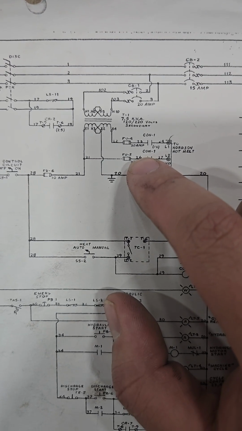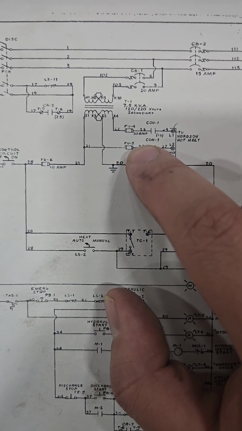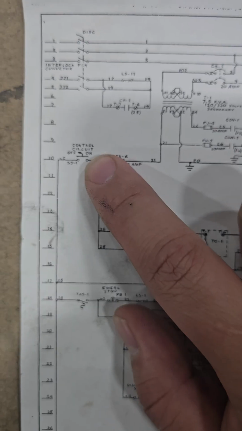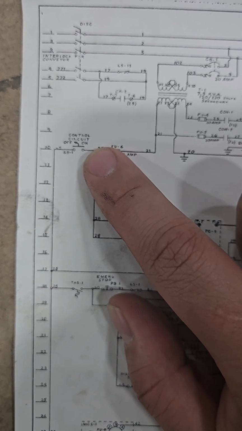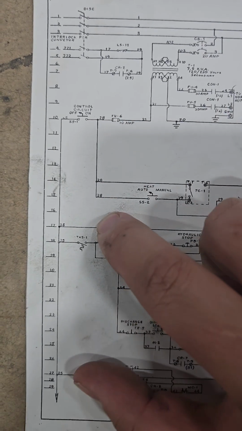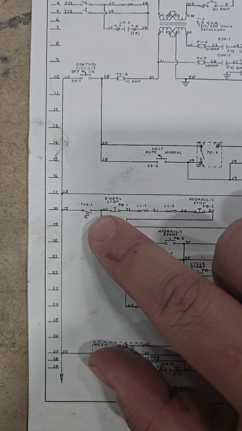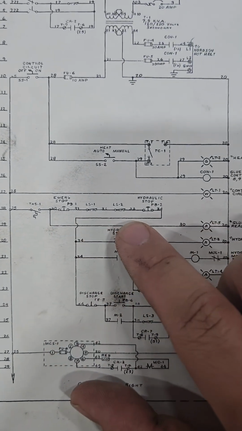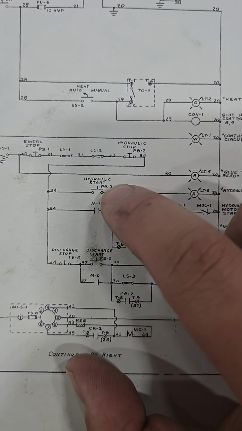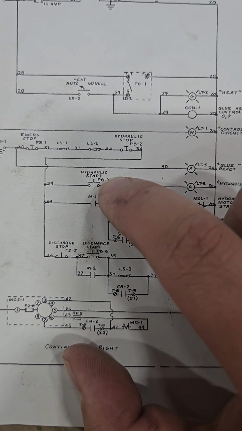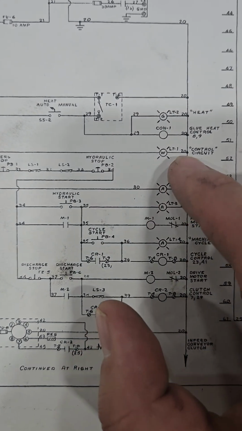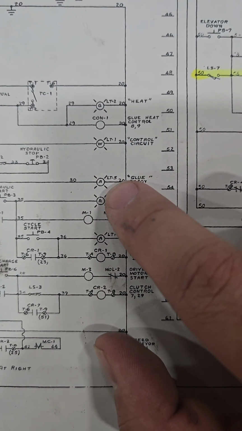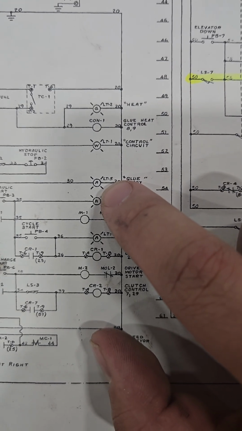And here are some more basic symbols. This right here is a fuse. It's hard to see, but this is a selector switch for on and off. Coming down, we have a temperature sensor with the e-stops in series. The symbol right here is a normally open push button. And as you can see, these outputs over here with the lines coming out are pilot lights.